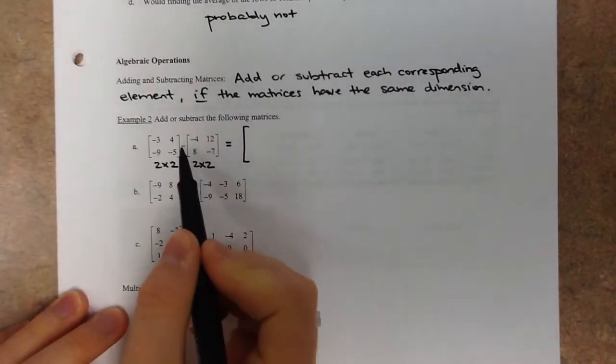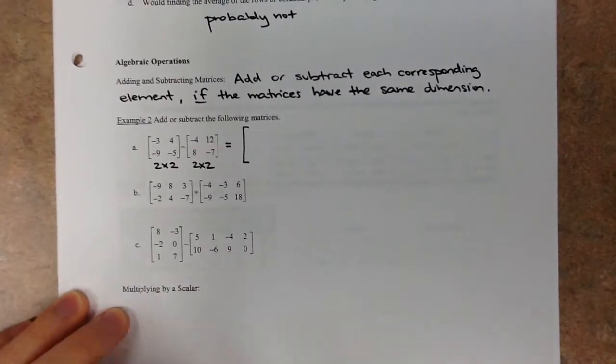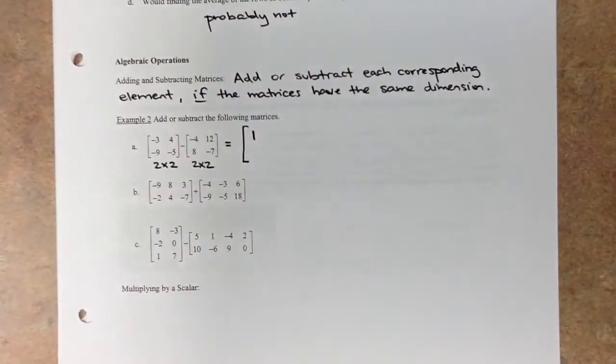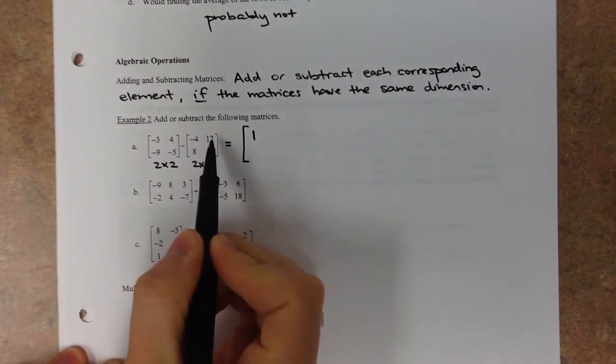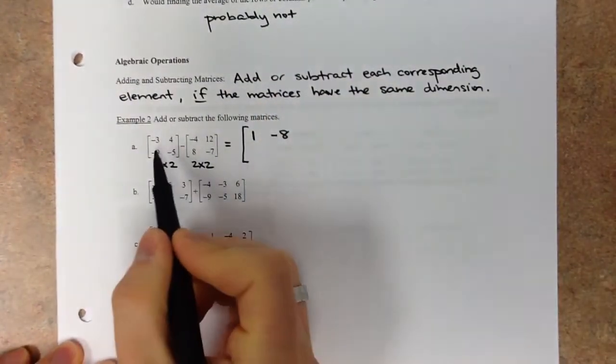So I do -3 minus -4, which, minus a negative, turns into plus. So -3 plus 4, I end up with a 1 when I subtract those two values. Then move over here to the 4 minus 12. 4 minus 12 gives me a -8.